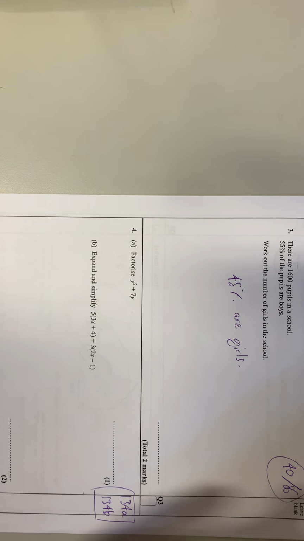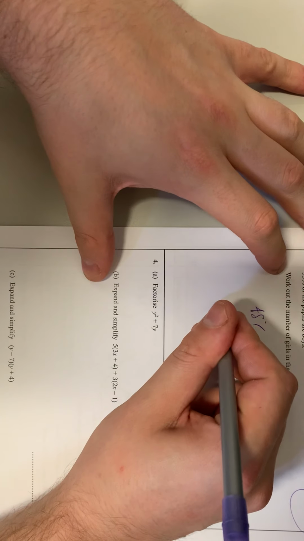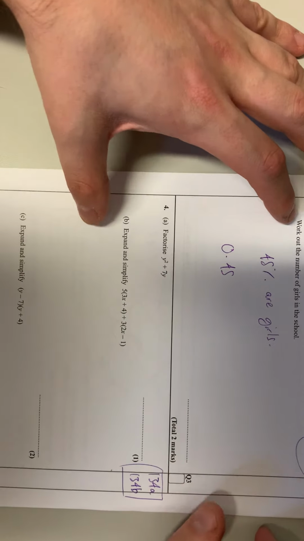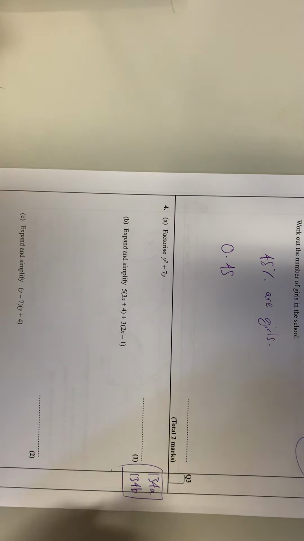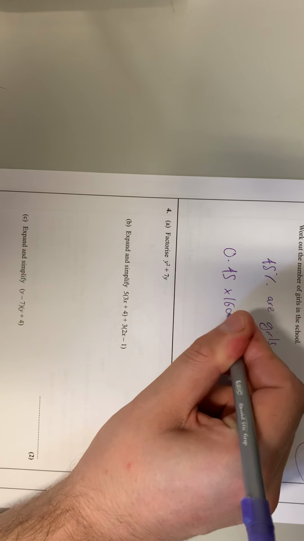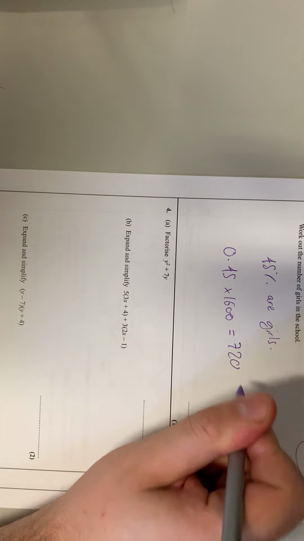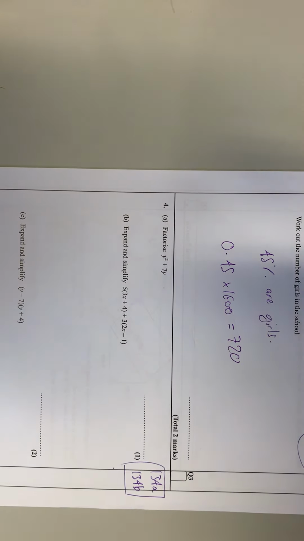I can either work out 10% and then times it by 4.5, but more simply, it makes more sense to turn 45% into a multiplier. The multiplier is 0.45. I need to multiply that by 1,600, and it gives me an answer of 720. 50% would be 800, so 45% being 720 makes sense in context.